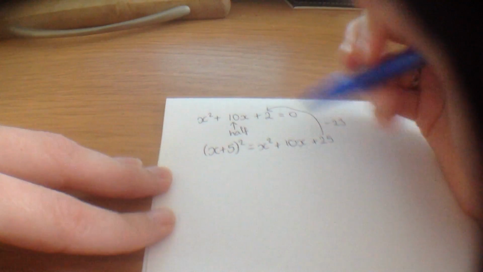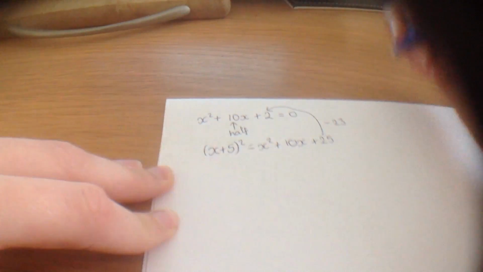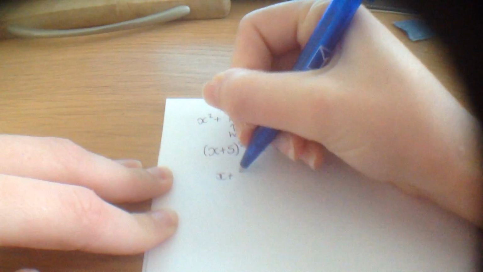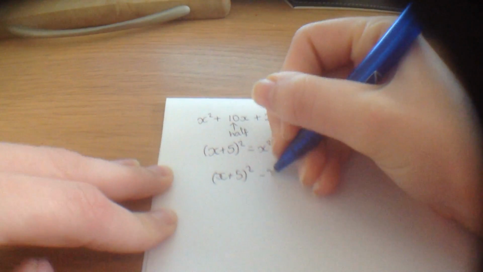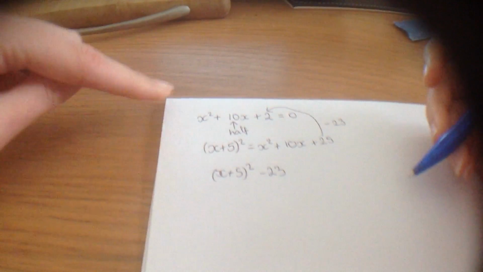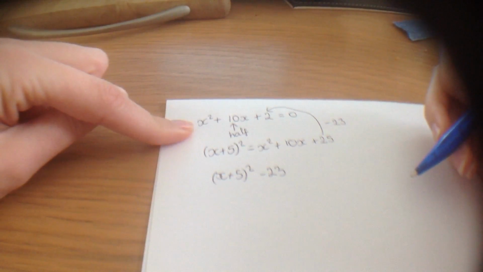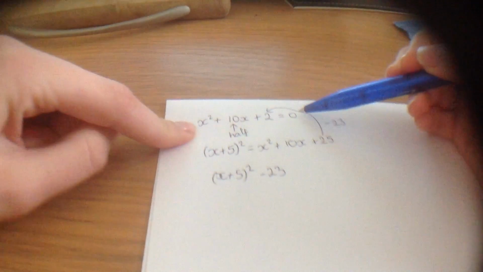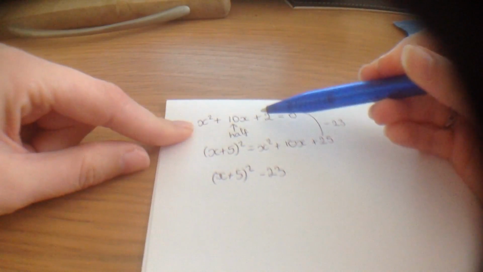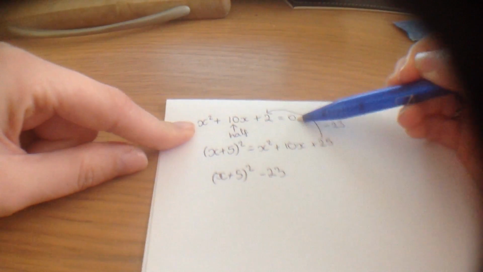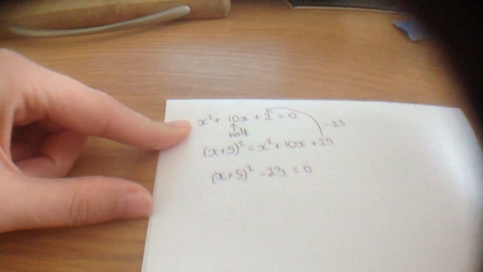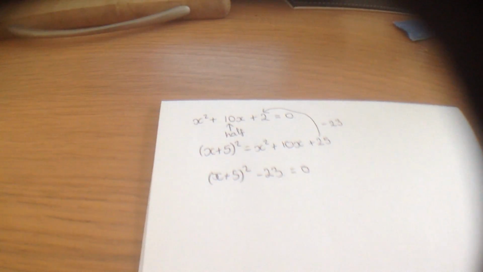So I want to take my perfect square, and take away 23, and then I know it's going to be equal to this equation here. But this equation here is equal to 0. So if this is equal to this, then this is equal to 0. Now I've got to this stage, I can continue by solving.